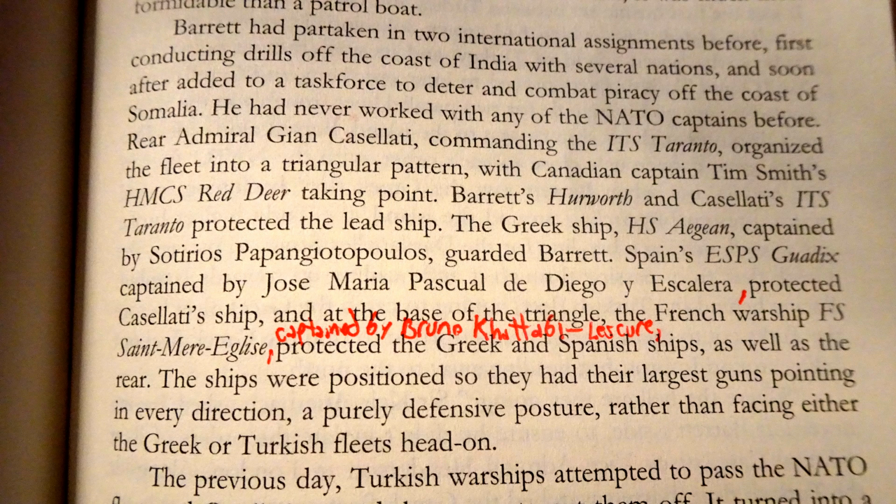Real small thing here, but this is describing a NATO fleet that is assembled, and I list every ship and captain. And I realized I did not name the captain of the French warship in the book. So I wrote that name in. Actually, I did have the name for him beforehand, and I think he was in the cast of characters, even though he never actually appeared by name in the book. But I just decided to add him here.